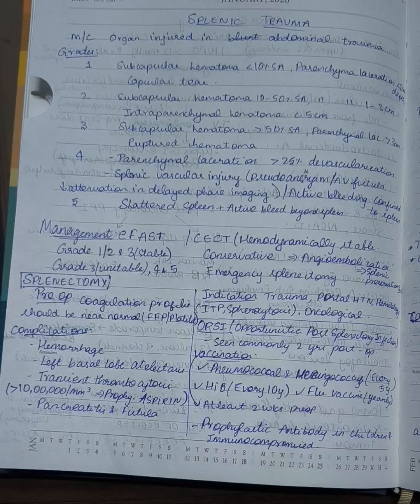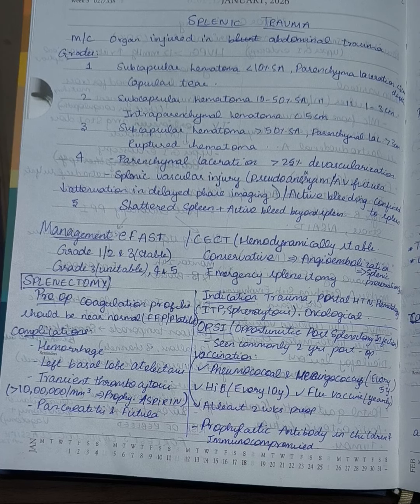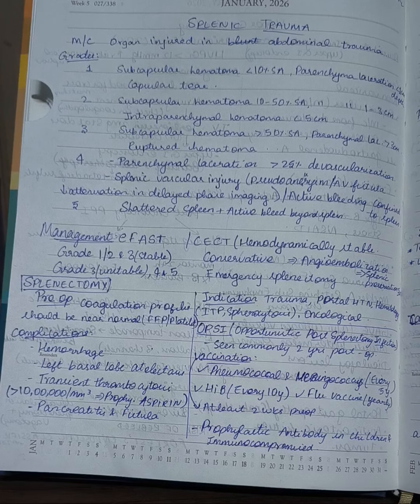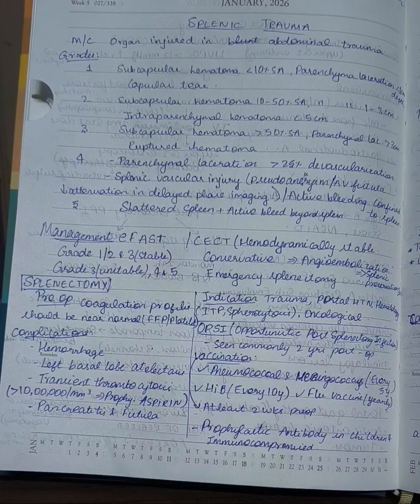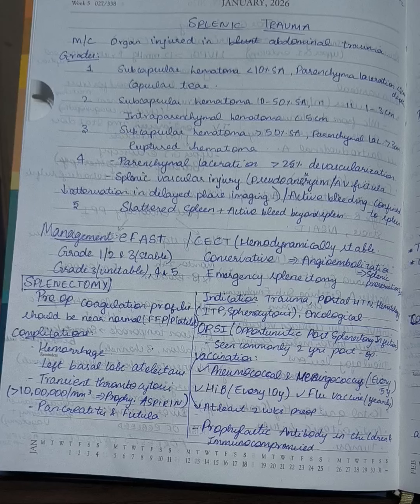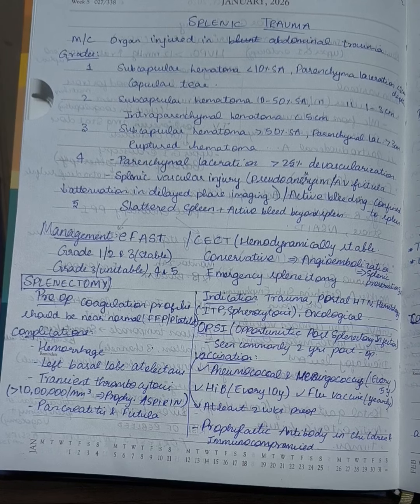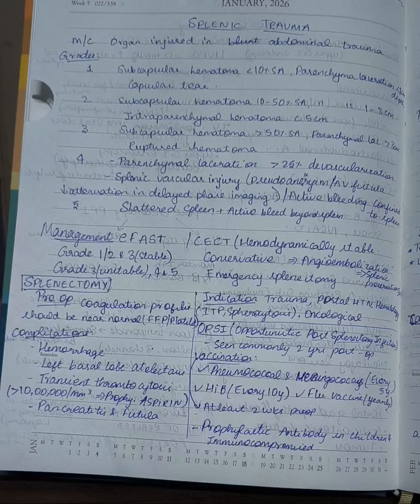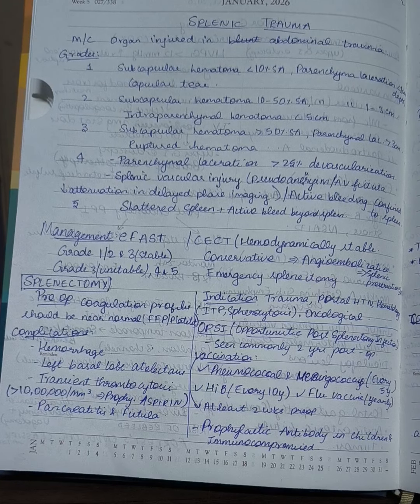Grade 1, it is a subcapsular hematoma occupying less than 10% of the surface area or parenchymal laceration of less than 1 centimeter depth or a capsular tear. And grade 2, we have subcapsular hematoma occupying 10 to 50% of the surface area, parenchymal laceration of depth 1 to 3 centimeter or an intraparenchymal hematoma, just less than 5 centimeter.